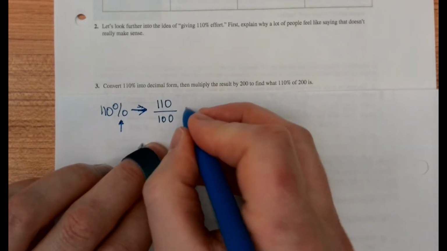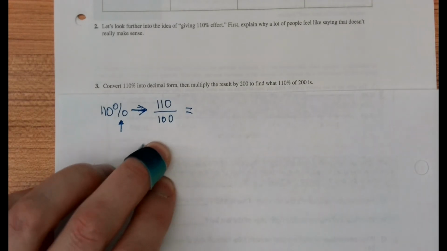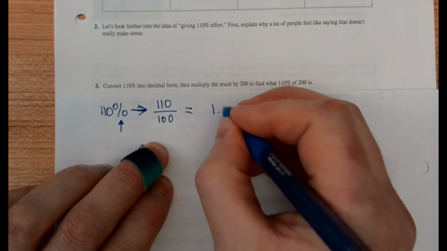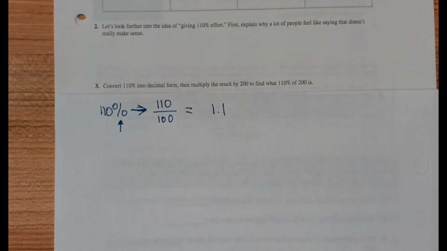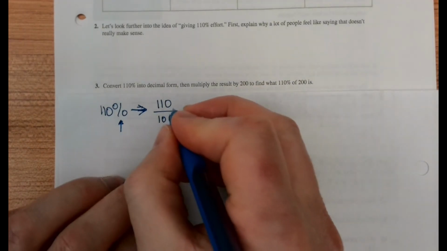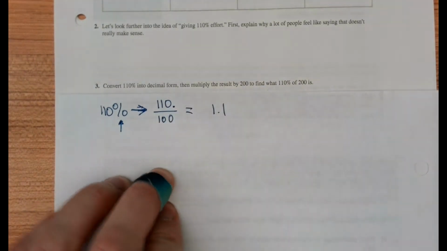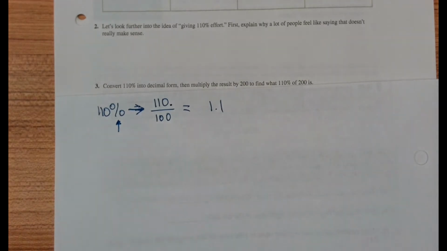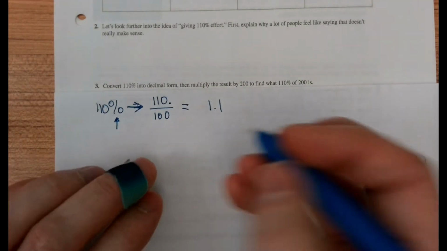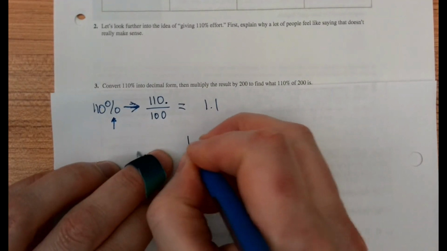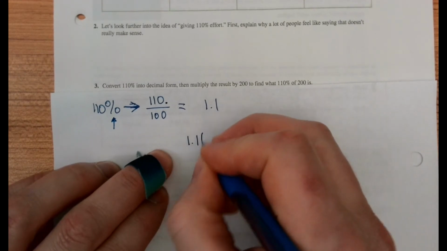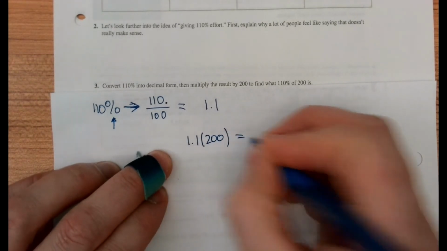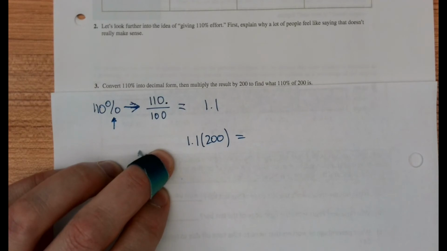And then if we want to convert this to a decimal, dividing by 100 essentially moves the decimal 2 places to the left. Note the decimal, since we don't see one, would appear right here. Okay, so what is 110% of 200? Well, to calculate that, we just do 1.1 times 200. Let me switch to decimals and I will do that calculation.